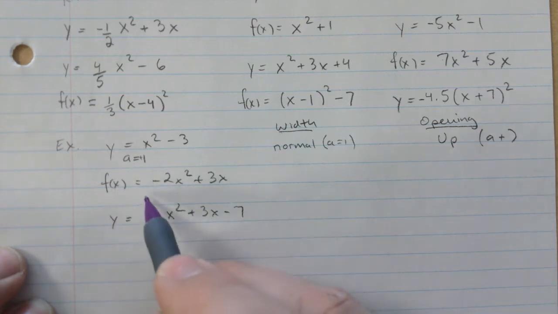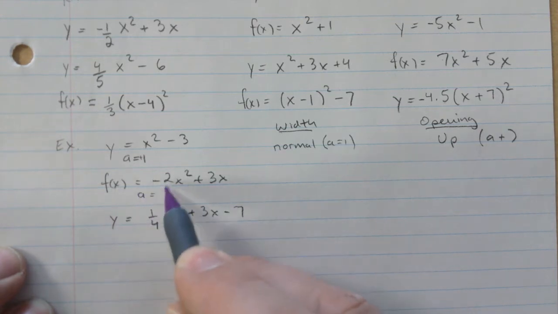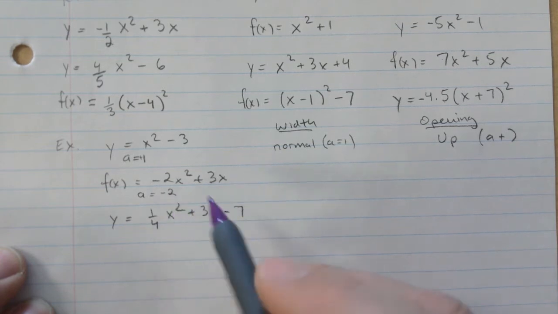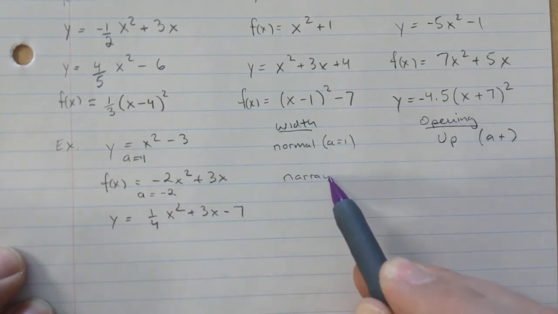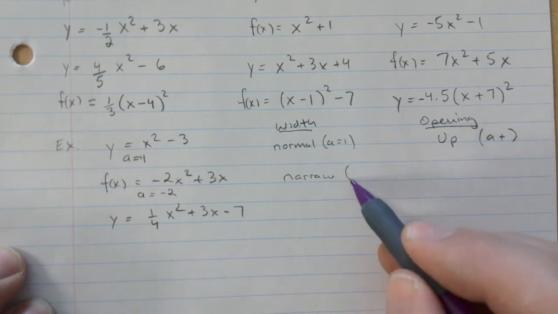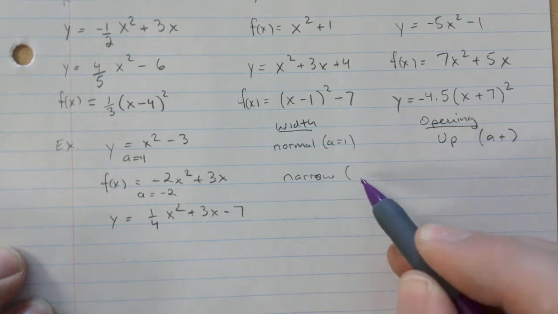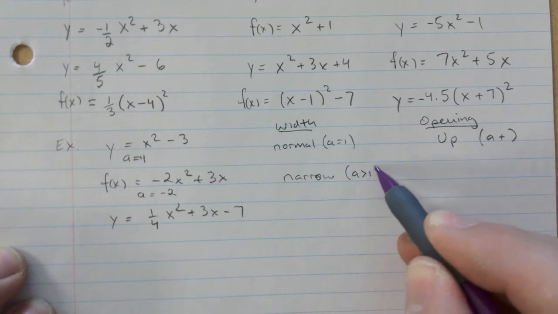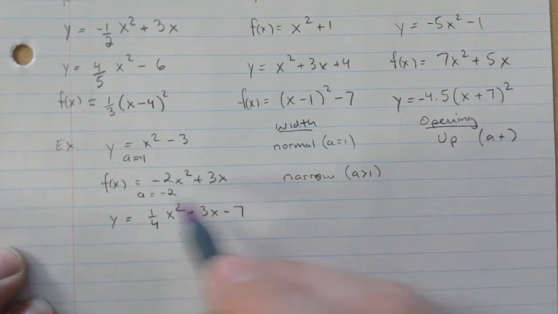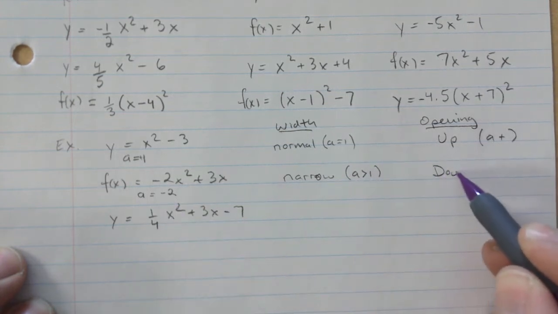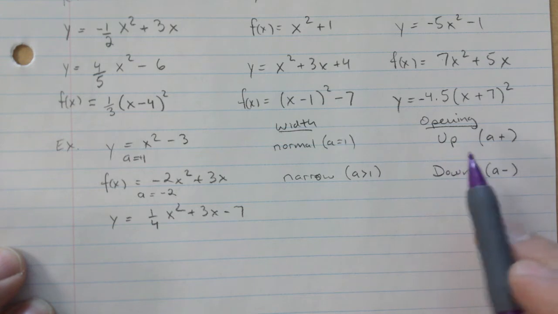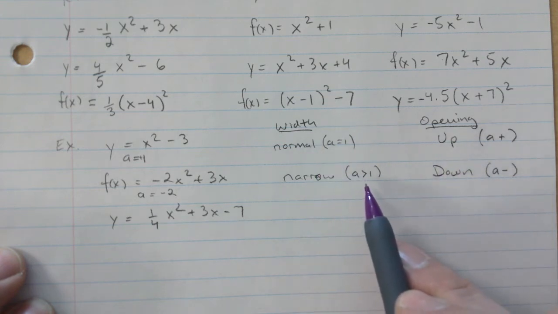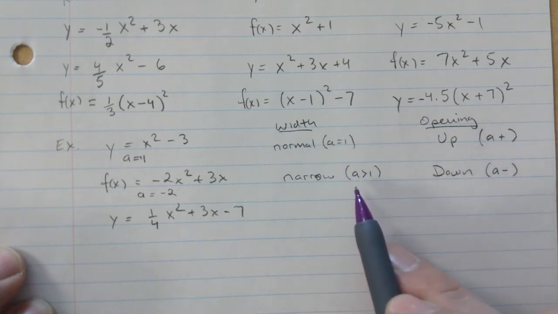For the second one, A is equal to negative 2. So we know that this one is going to be narrow, because A is bigger than 1, and it's going to be pointing down, because A is negative. So we're looking at the sign for the opening and the numerical value for the width.